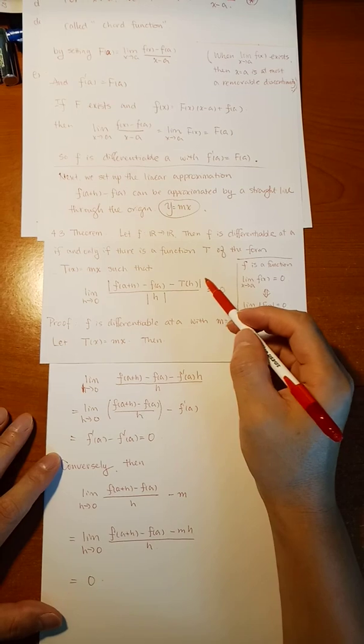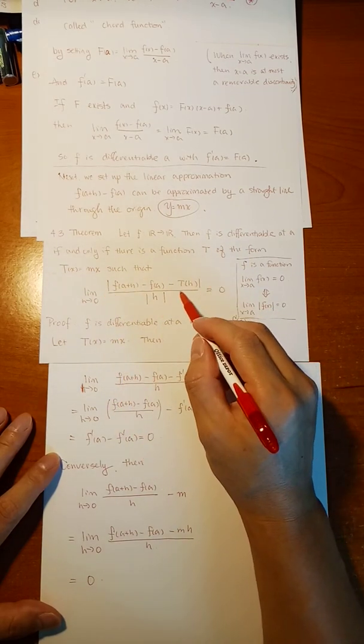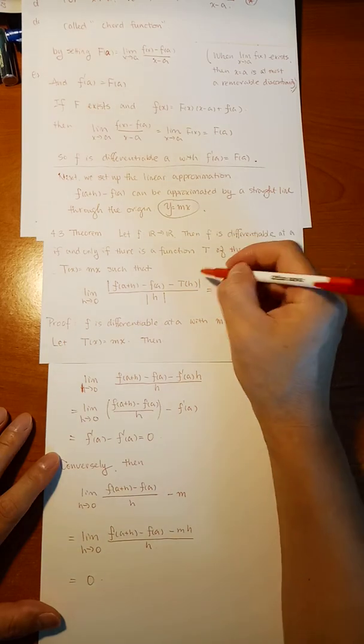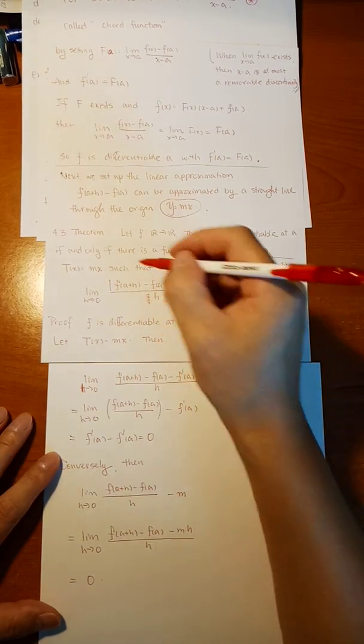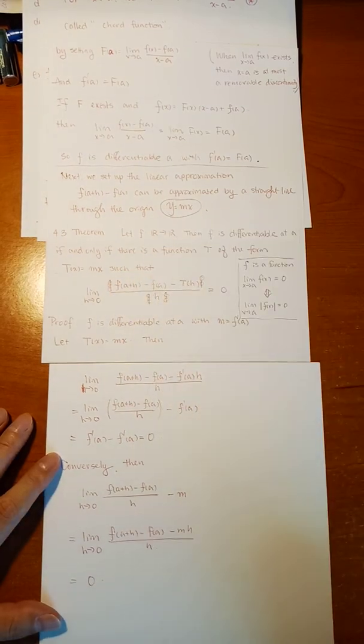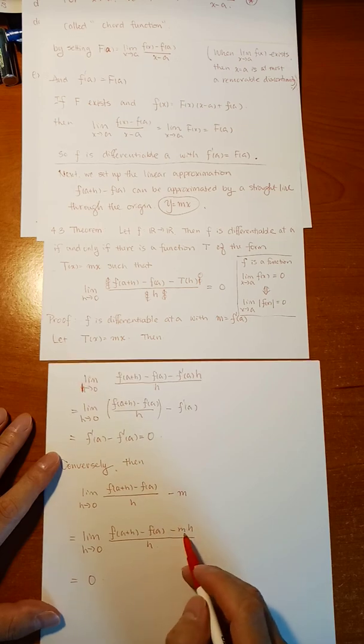So I don't quite get why the book put absolute value in this place. I really don't think it is useful. So we do need this one to have limit 0. This is t of h.